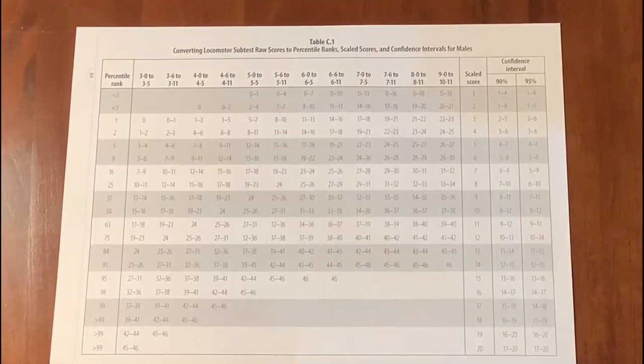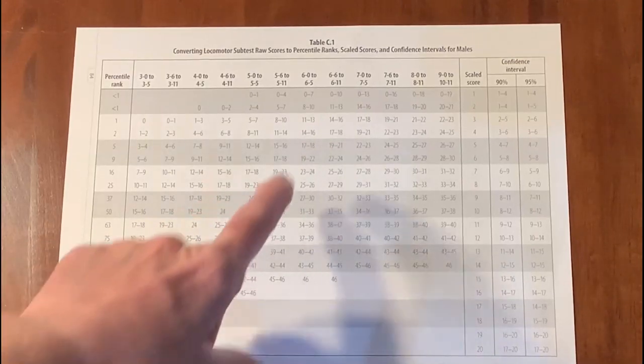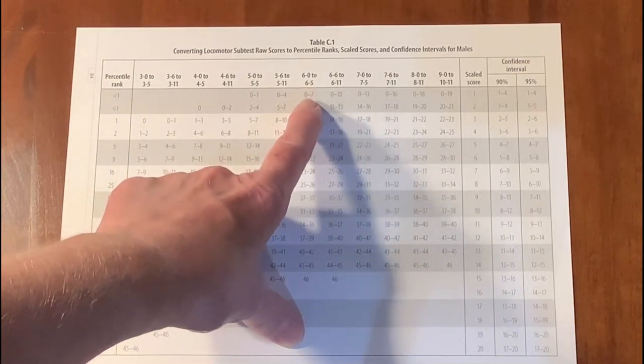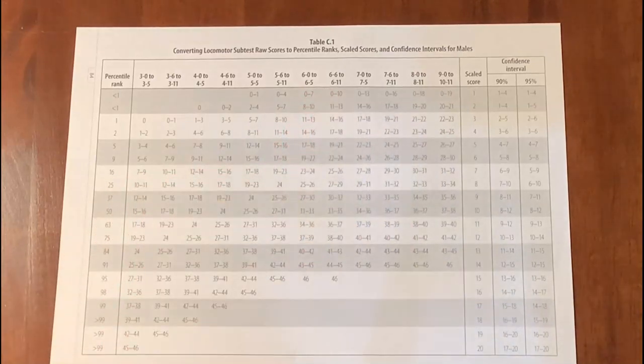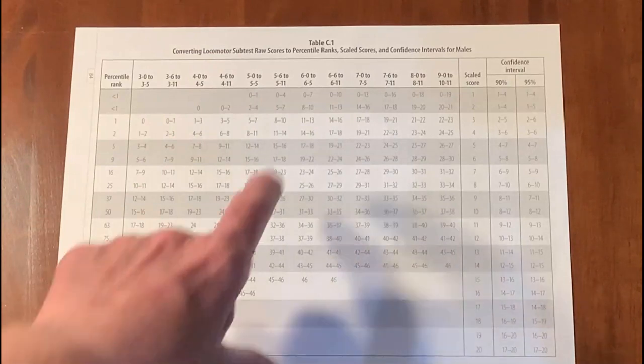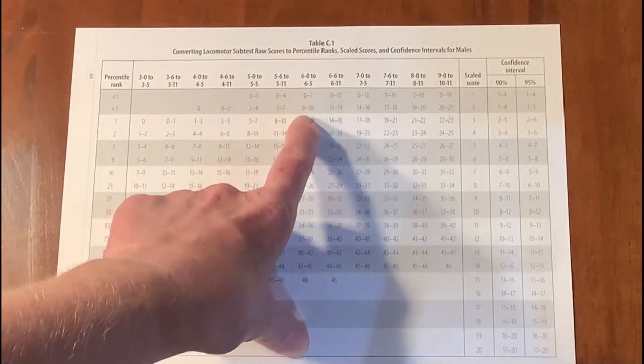On this table C1, you're going to use it to collect your percentile ranks, your scaled scores, and your confidence intervals for males if you choose to gather that data. So in this table, we use Mark's chronological age, which was 6 years, 5 months. So we look at this category, 6 years, 5 months. Again, this is for locomotor skills. So we look at his raw score of 17 at 6 years, 5 months.